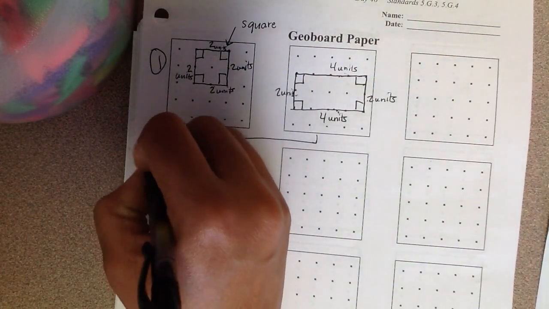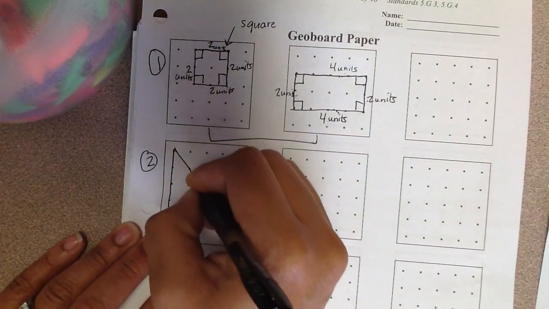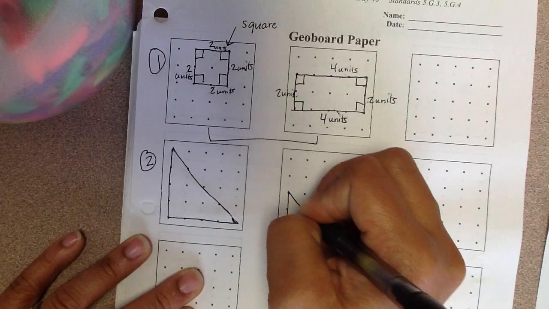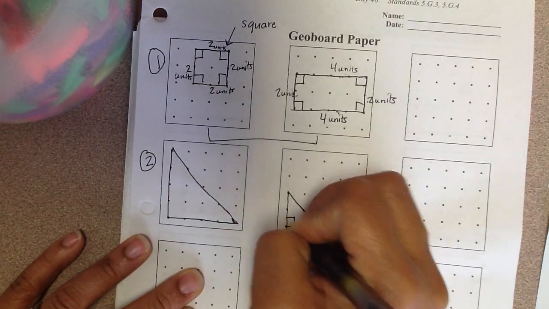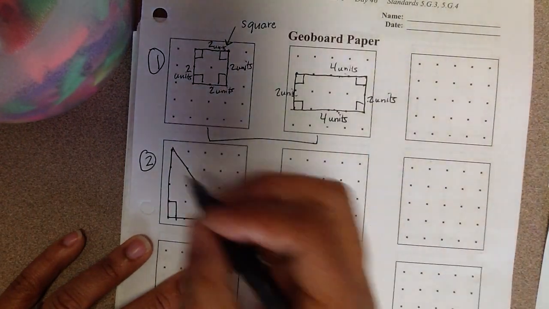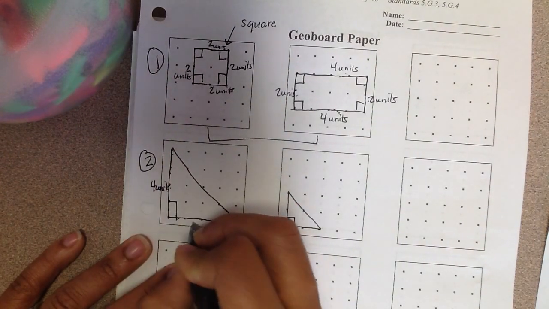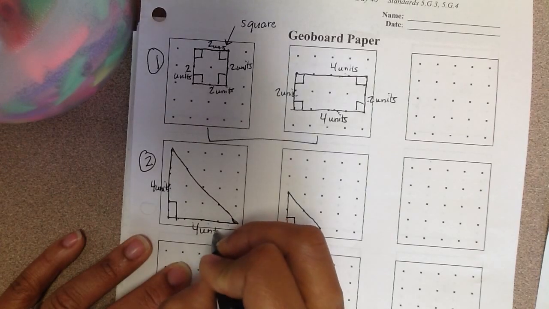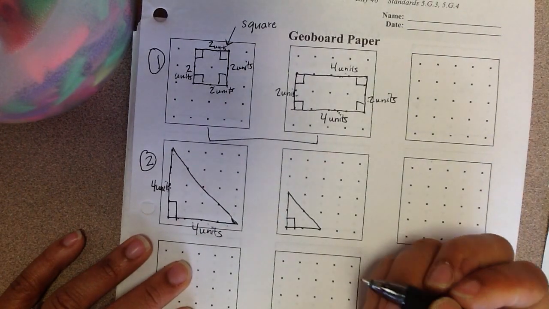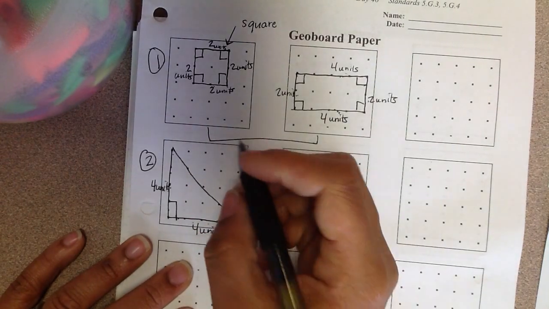So I'm going to start number 2 right here. I'm going to draw a right triangle here. Okay, and then I'm going to draw another right triangle here. They both have a right angle. They both have 3 sides. Okay, if I look here, 1, 2, 3, 4 units is this side, and 1, 2, 3, 4 units is this side. Now this side is kind of hard to count because it's going diagonal. Okay, but I can still count the number of units between each one. So 1, 2, 3, 4 units.